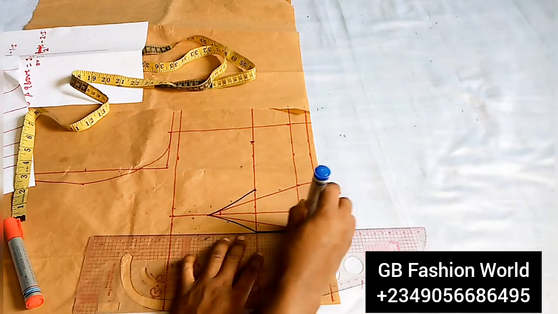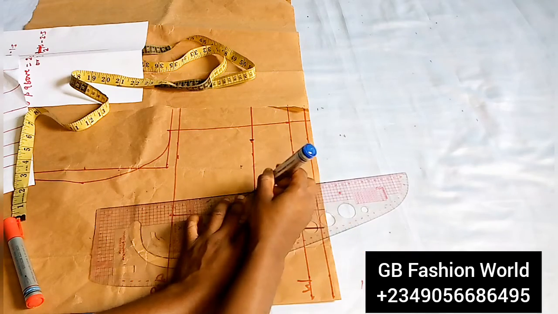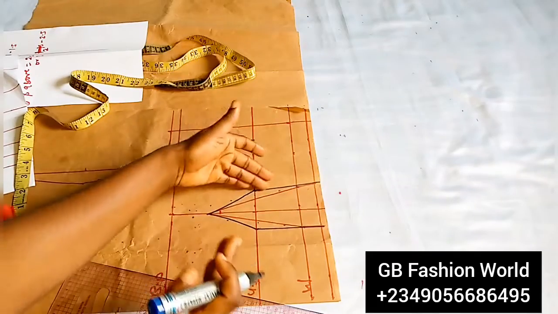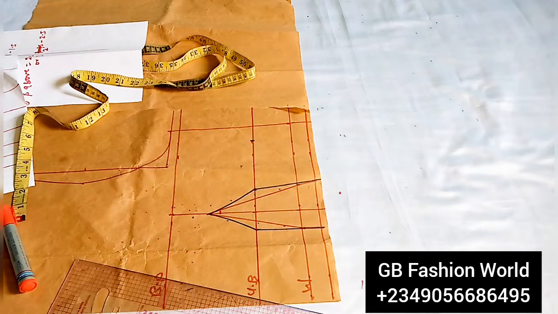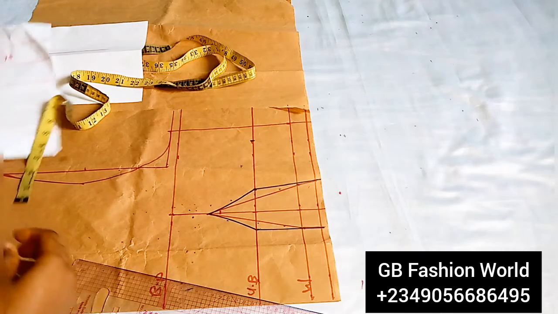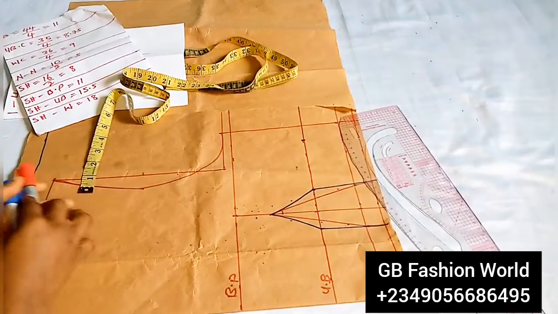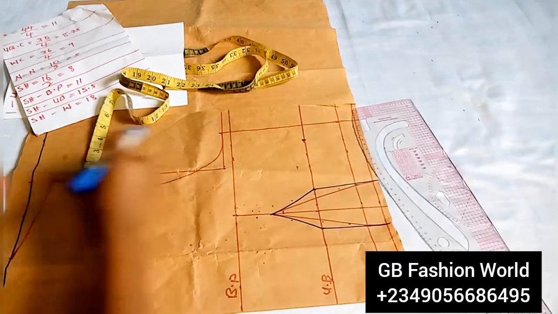So you connect, and then you also connect. So you can see we have contoured the underbust. The next thing is to work on the upper part of this. I'm going to be making a princess dart, but you can also make a normal straight dart. So I'm going to be using a princess dart to demonstrate this.